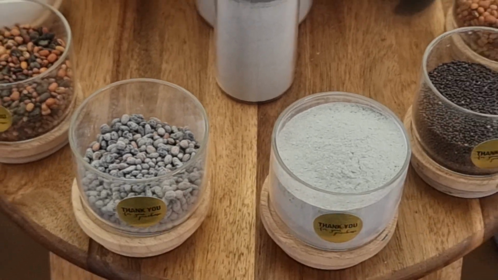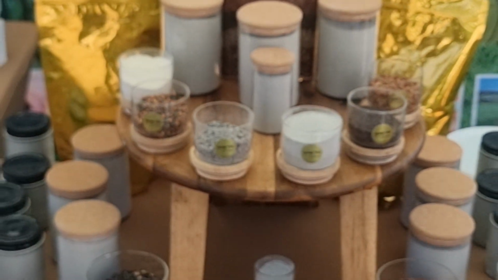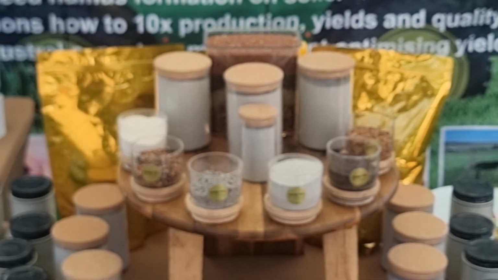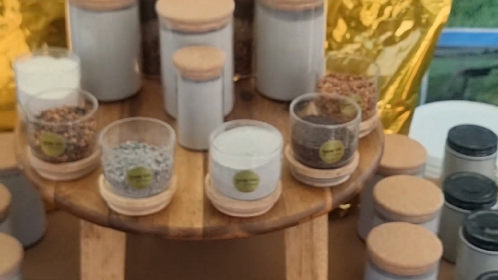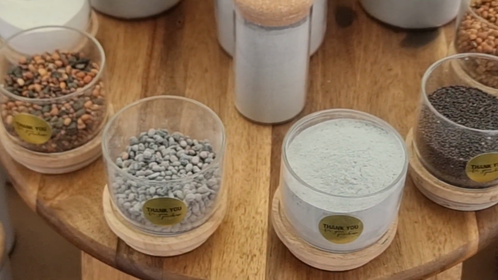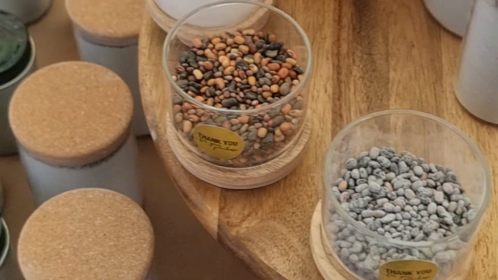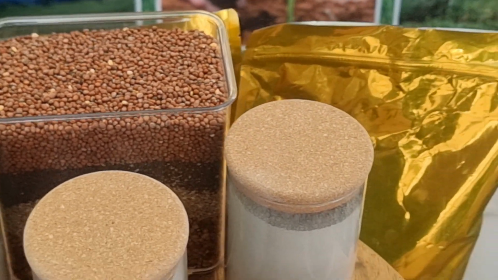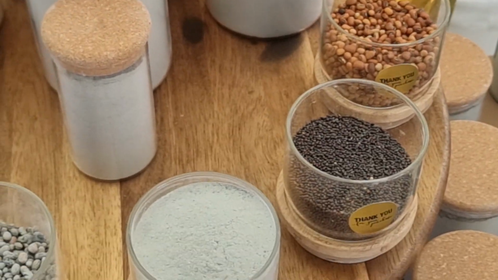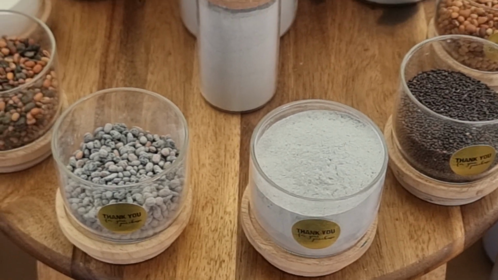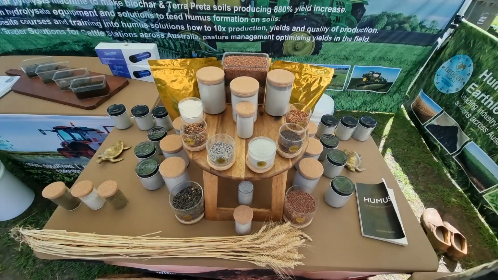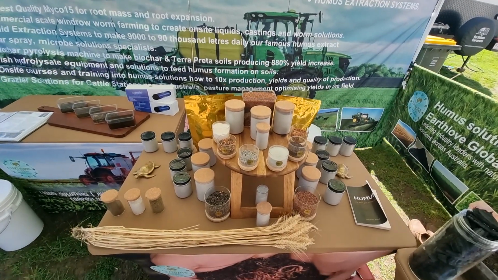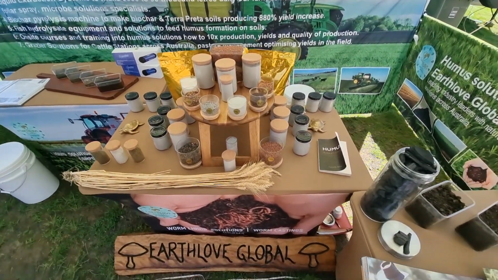So Earthlove Global came up with a product called Myco 15. Now our Myco 15 is all about regenerating large-scale properties. You can have crops, you can have seeds, you can have animals, and you can have no food. But by incorporating little methods and systems into your ecosystem and your property, you can start to regenerate the soils.